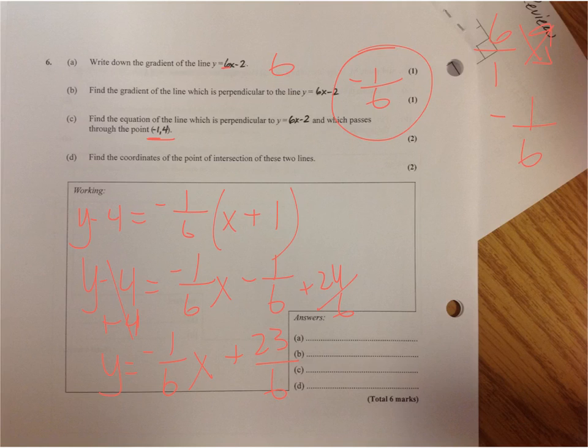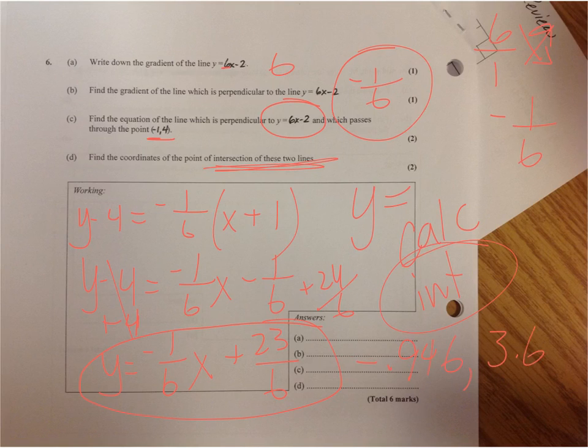Now we have two lines. We have this one and we have this one, and we want to know where they intersect. So plug them into y equals on your calculator. Go to calculate intersection, and it'll calculate the intersection for you, and you get (-0.946, 3.68).